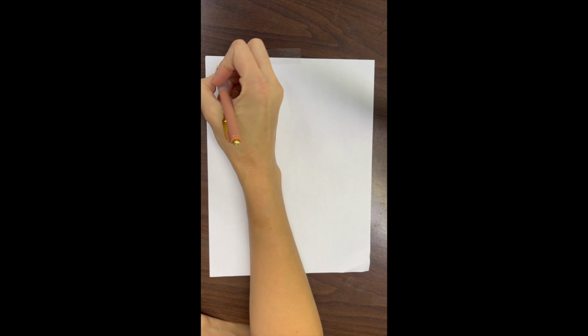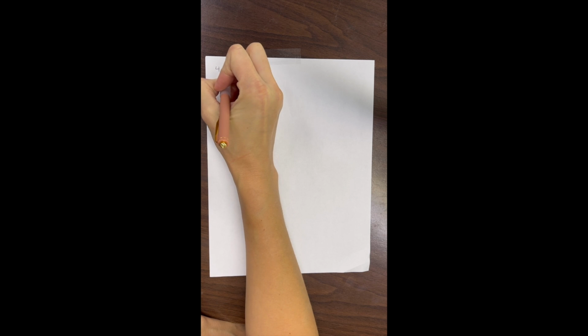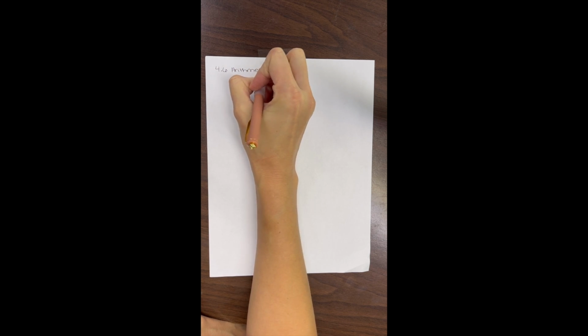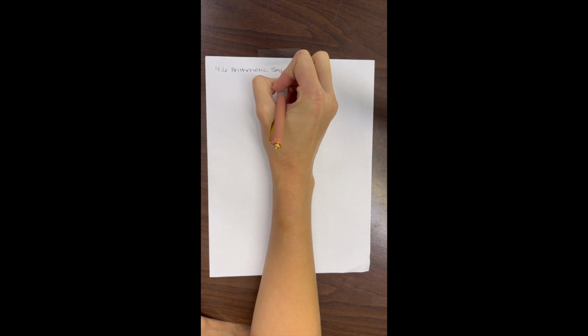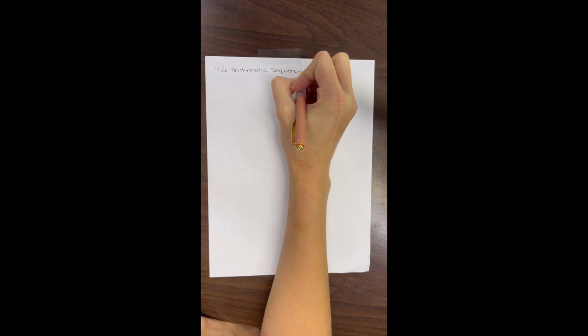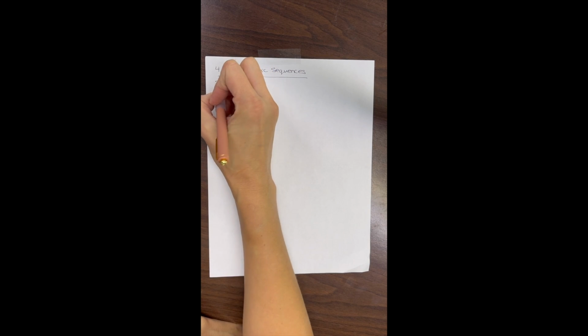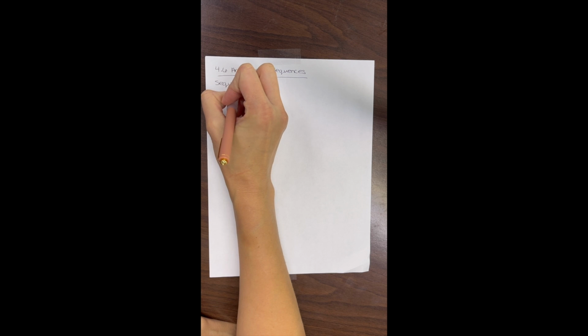Good morning. Today we are on lesson 4.6, arithmetic sequences. Arithmetic, coming from arithmetic there, meaning all of these sequences involve some sort of addition. So in order to talk about these sequences, let's first define what a sequence is.